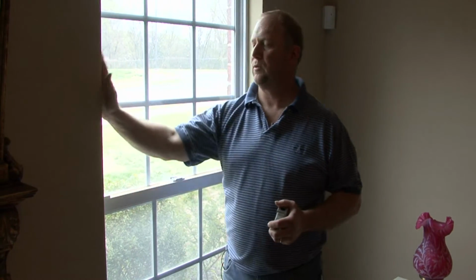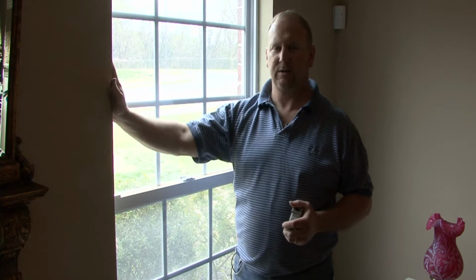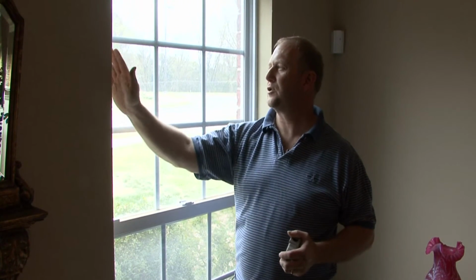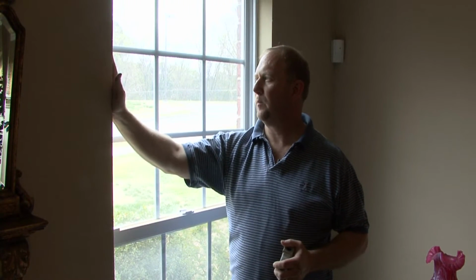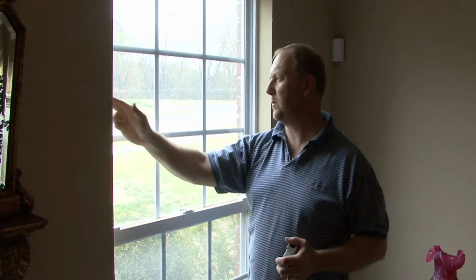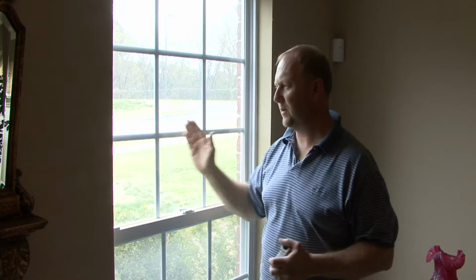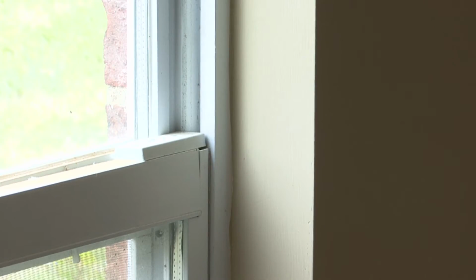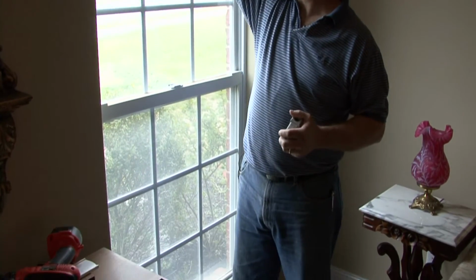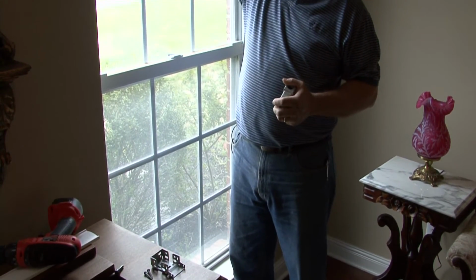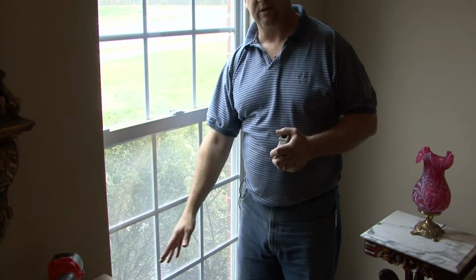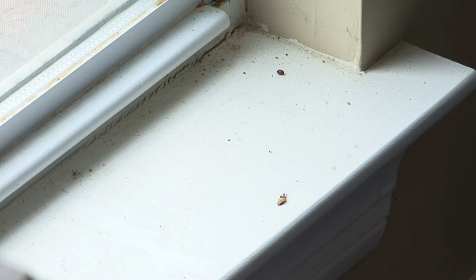Now, typically sheetrock will be a 1/2 inch thickness, so we know that whatever the size of this window is, we're going to have to add 1 inch to whatever we measure side to side because of the 1/2 inch sheetrock on each side. And then we're also going to have to add 1 1/4 inch for the 1/2 inch sheetrock here and the 3/4 inch sill that's on the bottom.